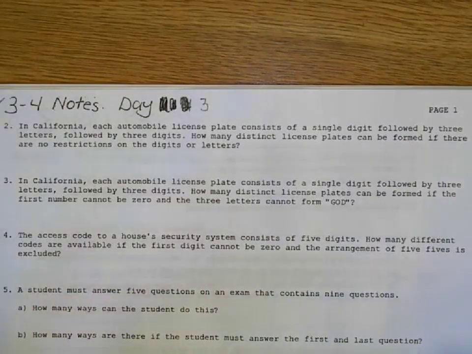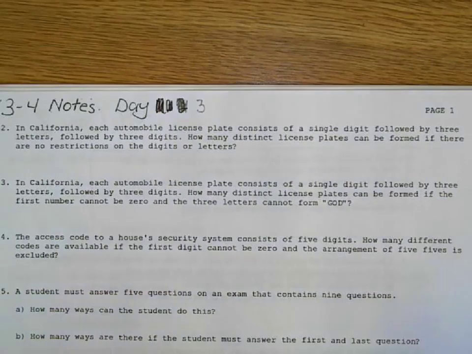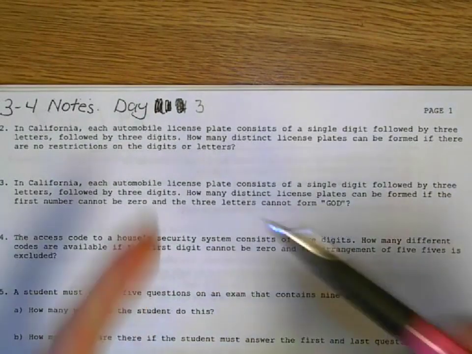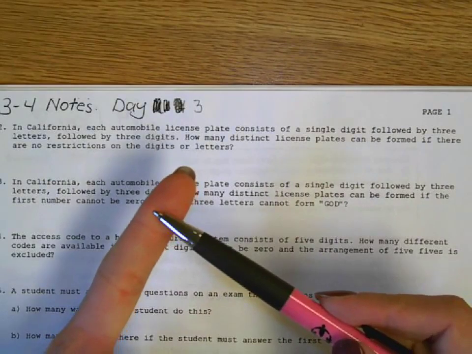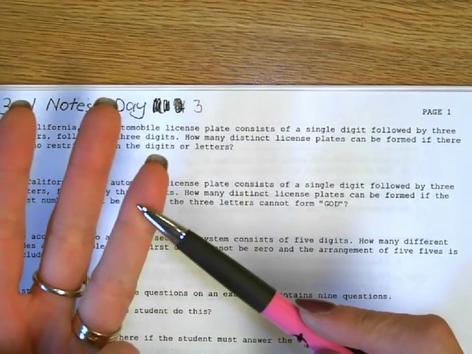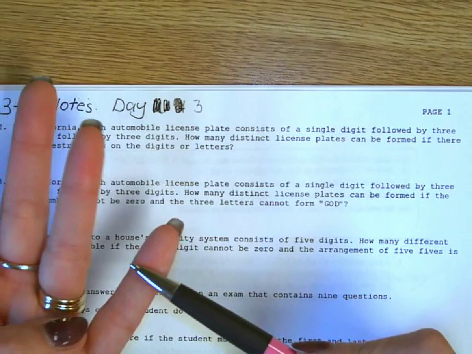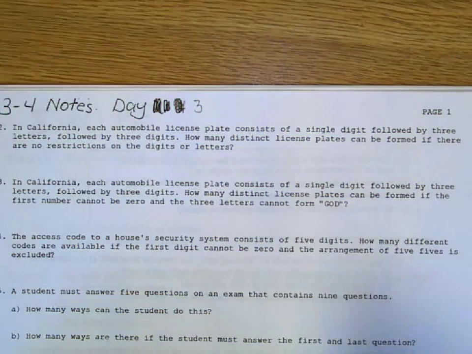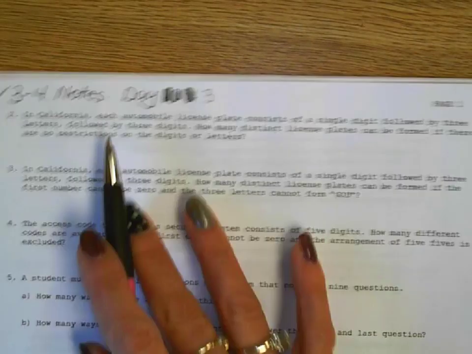All right, 3-4 day 3, and we are just going to work through examples. The more you do, the better you're going to get at them. Now remember, we've had fundamental counting principle, permutations, combinations, and distinguishable permutations. 4 things that we're going to put together, mix them all up, and throw in some probability with it. So again, just working through examples. We'll start with this first one.